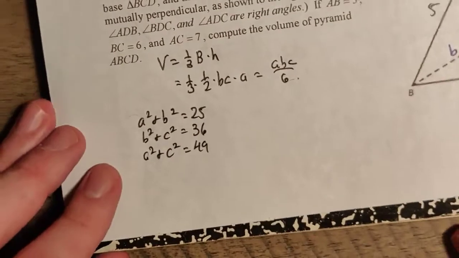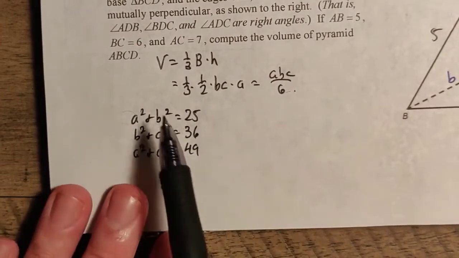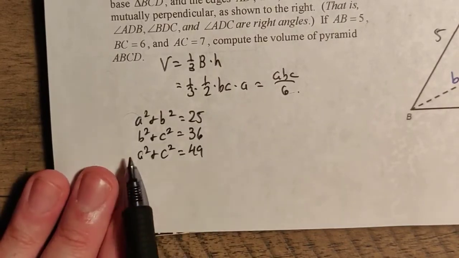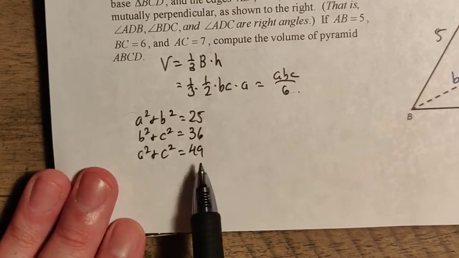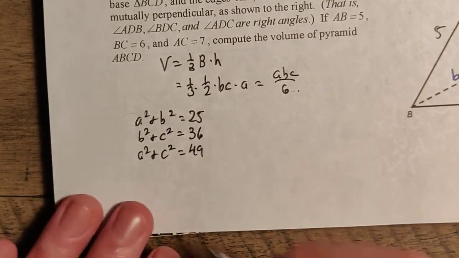Now, for those of you in my math team class, you'll recognize this from the beginning of the year. This is a symmetric system. For those of you who don't, you'll note that this is a symmetric system because every single one of these equations has exactly 2 of 3 variables, and each variable is missing exactly once. This first equation is missing C, this second equation is missing A, this was missing B here.